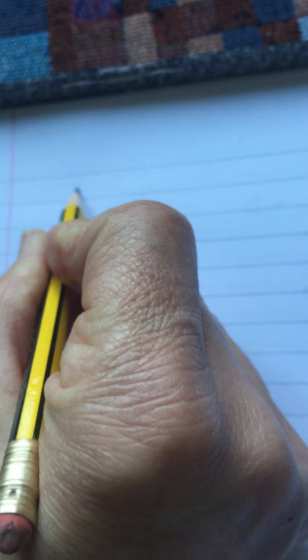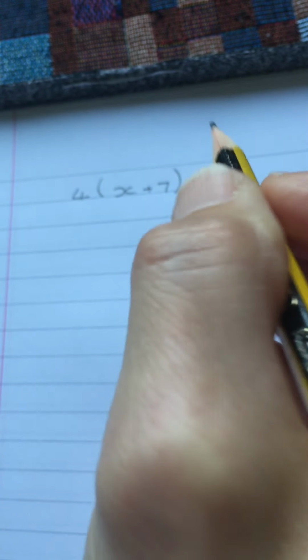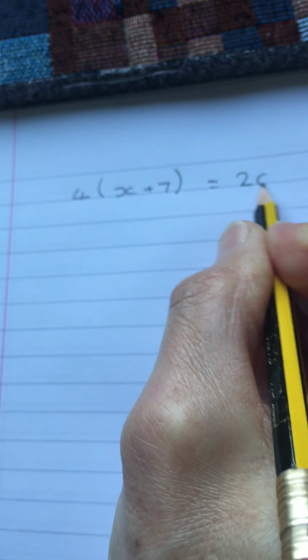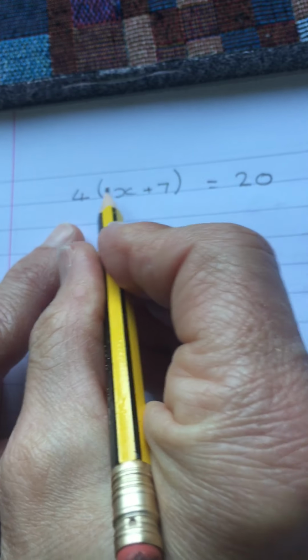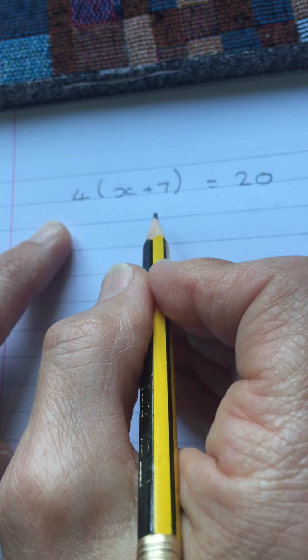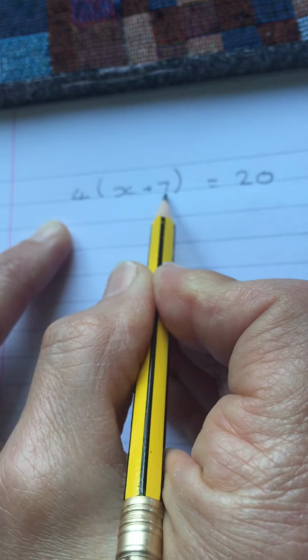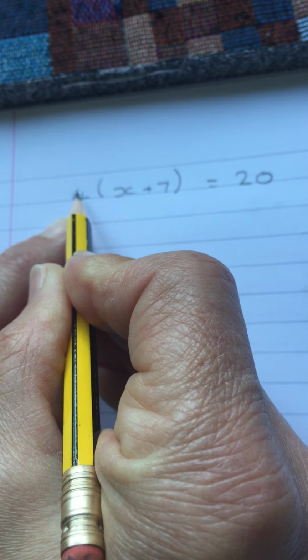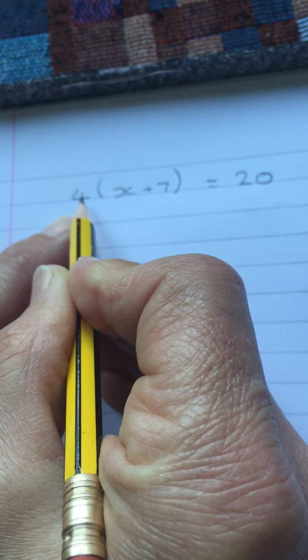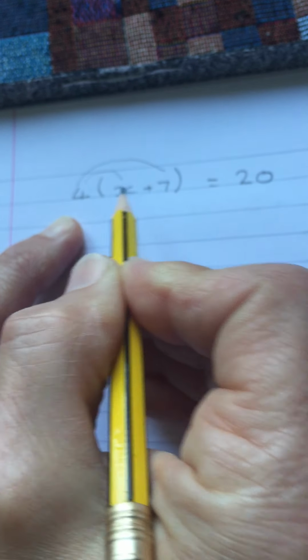So we might have 4 brackets x plus 7 equals 20. Whenever you've got one like this, you need to expand the brackets first, and we did that on Wednesday in our tutorial. To expand this, I multiply the bracket by the number sitting outside the bracket. So I do 4 times x and then I do 4 times 7.